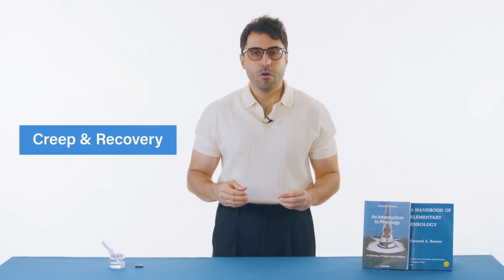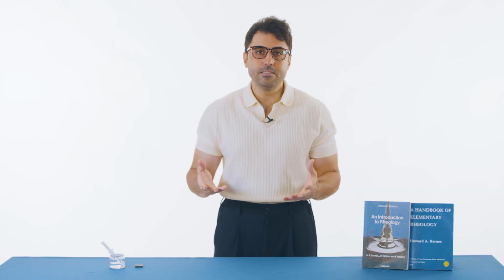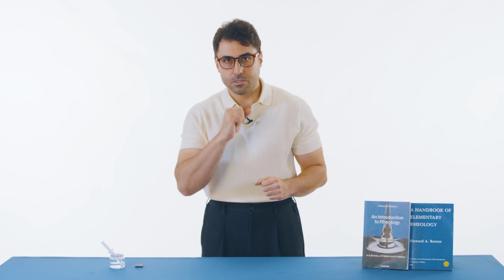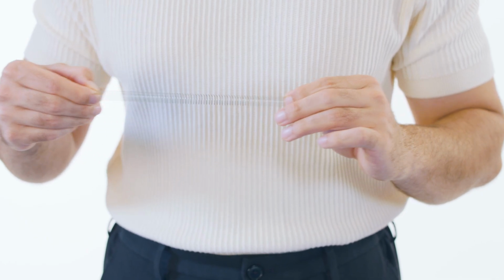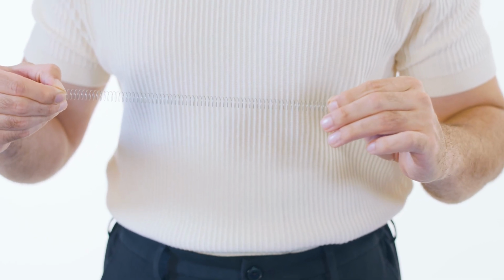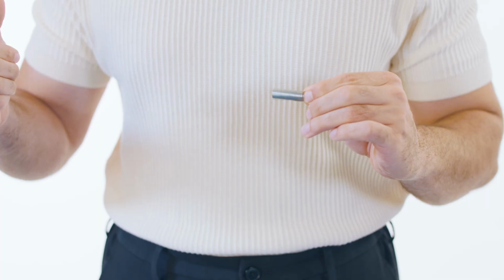In this test, we apply constant stress and observe how the material deforms over time, and then see what happens when we remove the stress. Let's start with the spring again. When I apply a force to it, that's a stress. It stretches. Once I remove the force, it snaps right back. That's a purely elastic response.